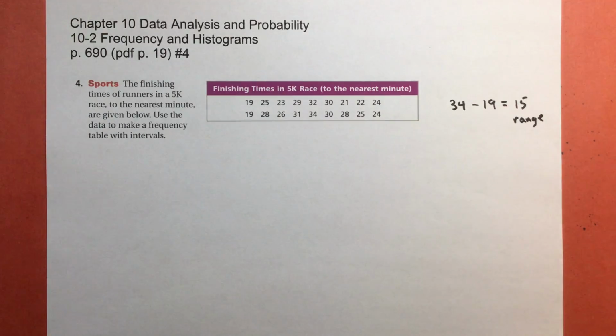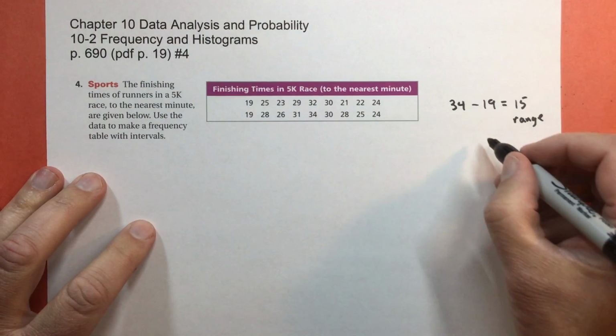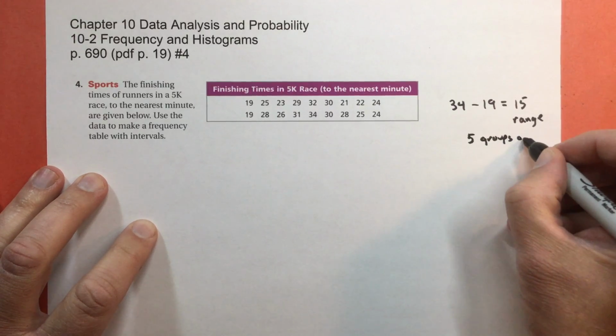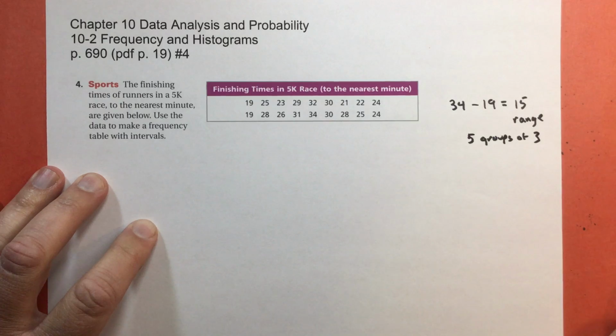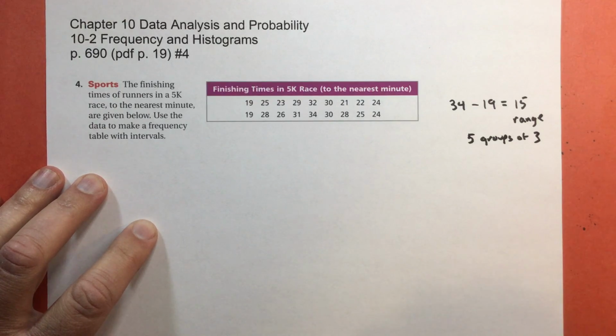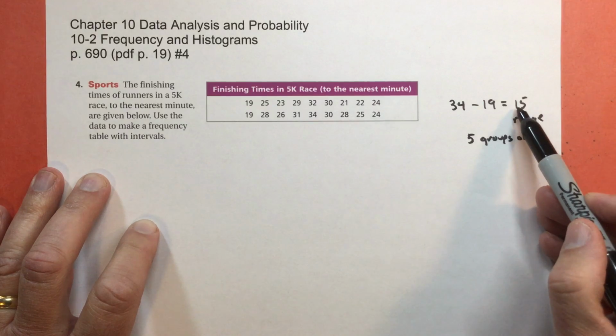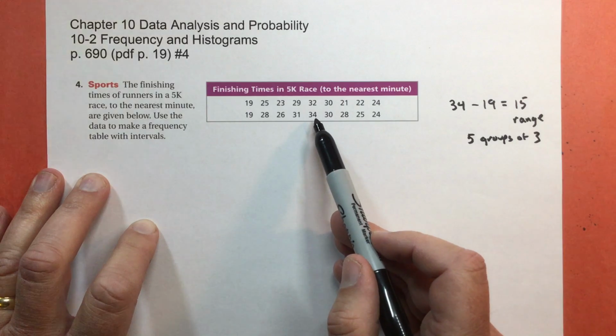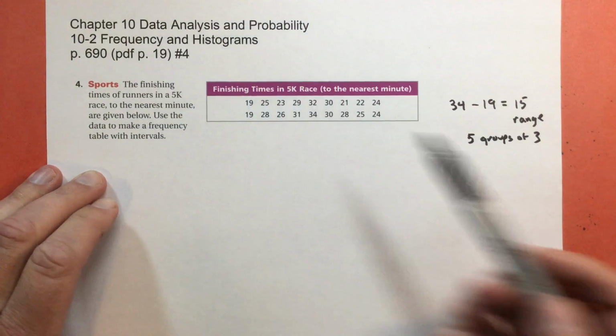And I can make my intervals, I want 4 groups, 5 groups, or 6 groups. 5 is nice because I've got 15. 15 divided by 5 is going to be 3. So I'm going to have 5 groups of 3. And if I got to mess with it a little bit to adjust it, that's fine. For example, I could have rounded this up to 16 and had 4 groups of 4. It just meant that my interval would go up to 35 instead of 34, but that would have been okay.